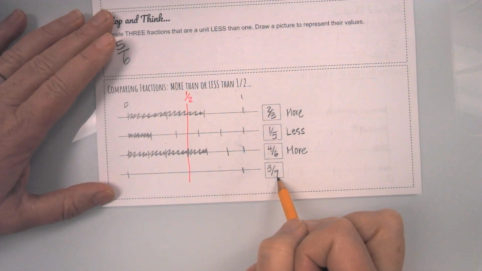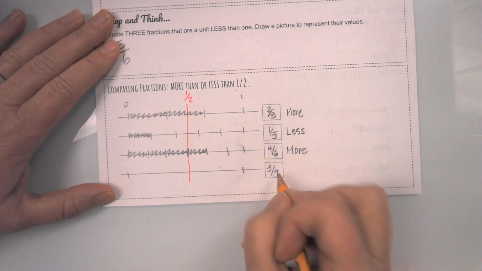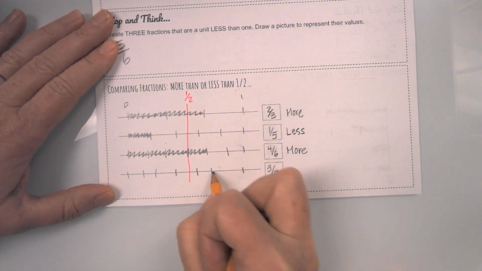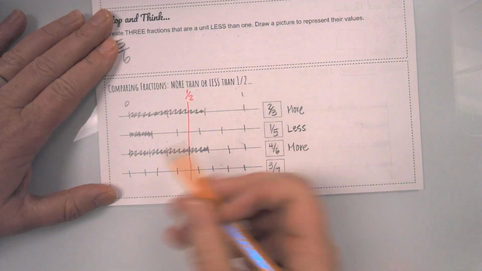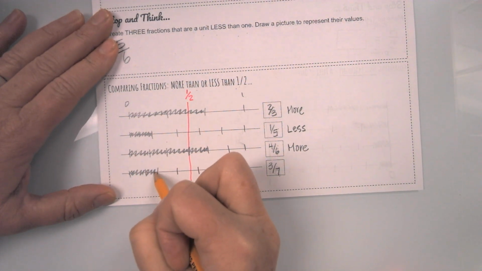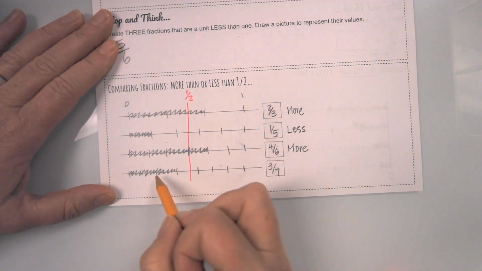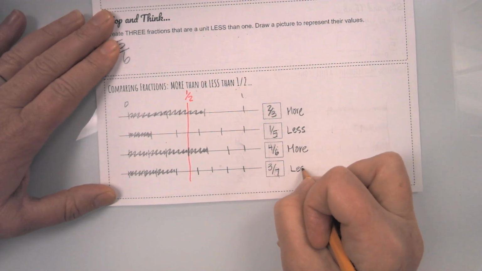And our last one, 7ths. Okay, 7ths is an odd number, so I'm going to take out a middle chunk and then I'm going to split this up into thirds. There we go. So 3/7. 1, 2, 3. Now notice that this is smaller than 1/2, so this one is less.